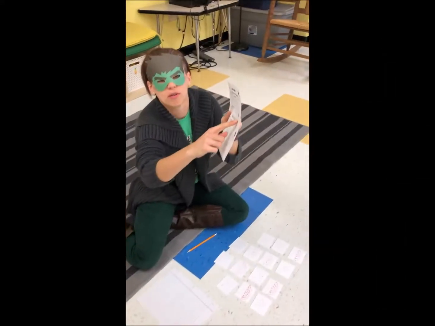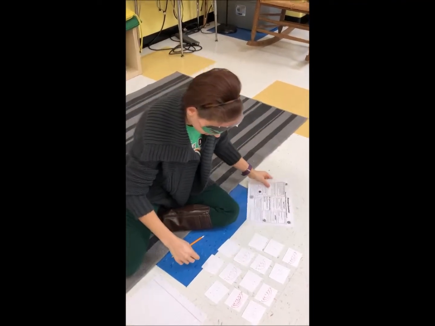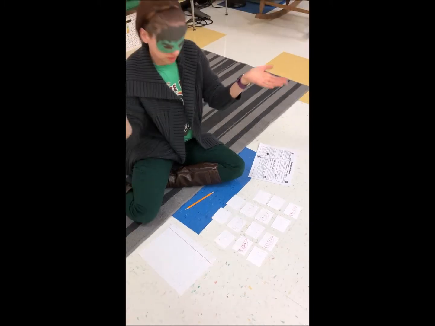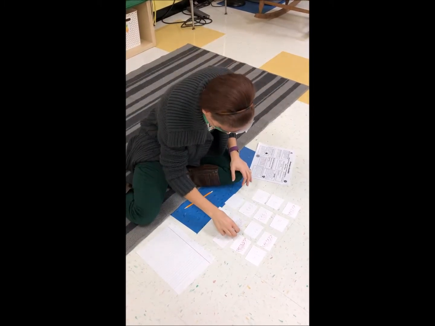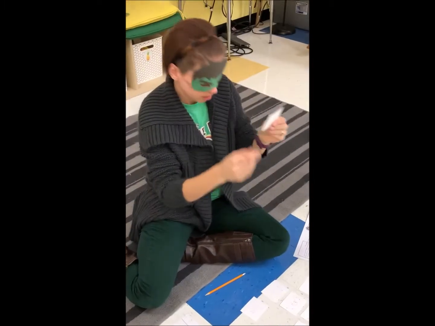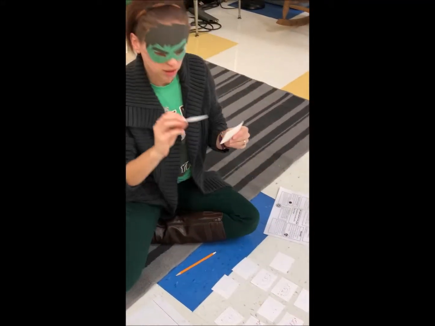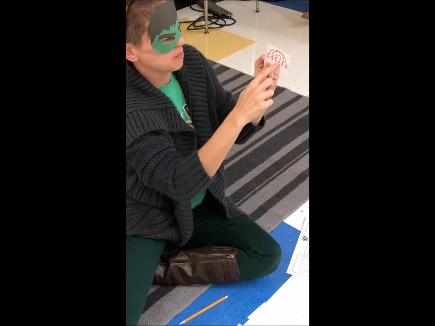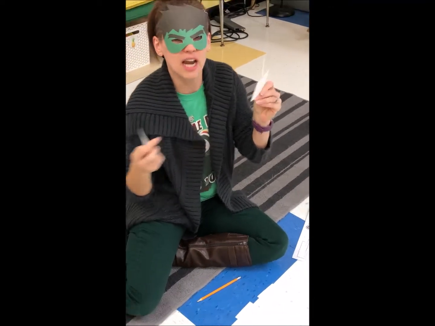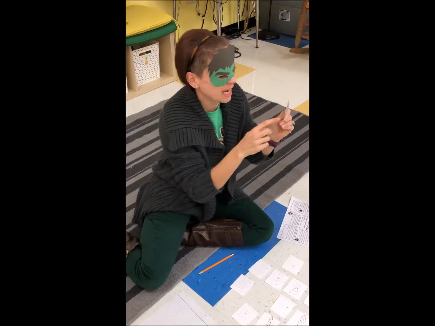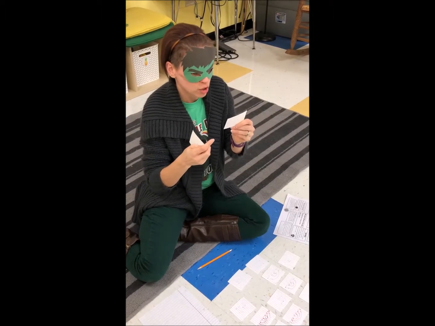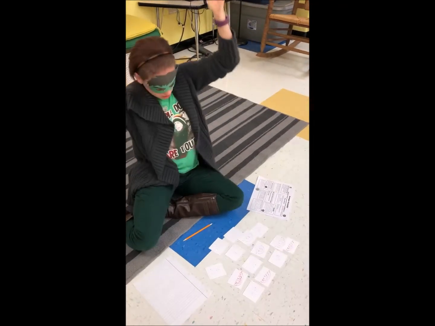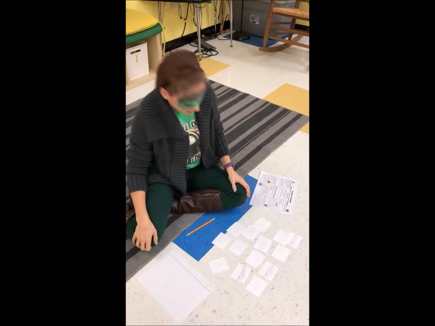I am Hulk. I will pick 2 cards and see if the factors match the product. 30 is the product. 4 times 6? That is not 30. 3 times 8 is not 30. 2 times 12 is not 30. Hulk smash! Oh, I have to try again.